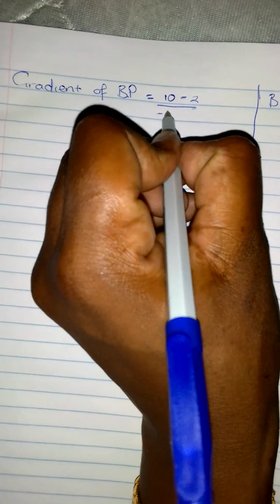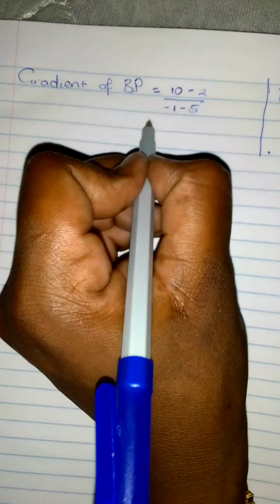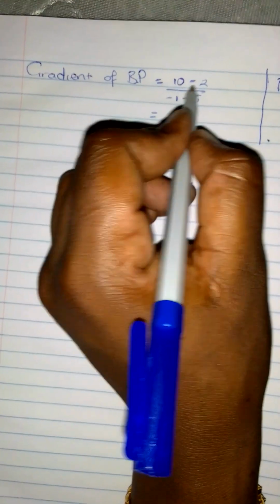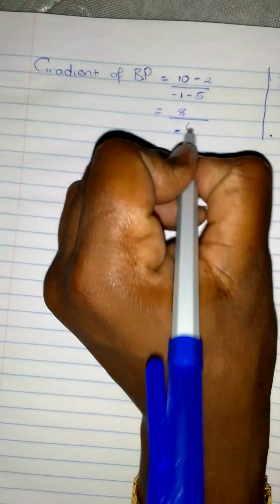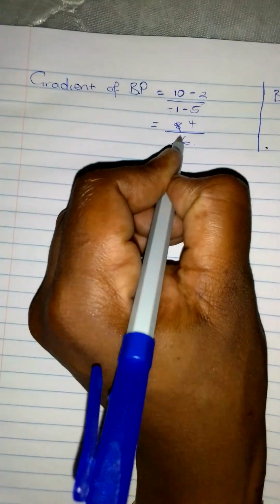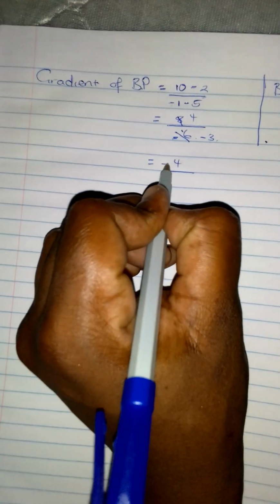So this is our x1, y1, x2, y2. So this is y2 10 minus y1 2 over -1 minus x1 5. This is 10 minus 2, it becomes 8 over -6. Dividing by 2, it's 4 over -3. So this is -4/3. That's the gradient of BP.